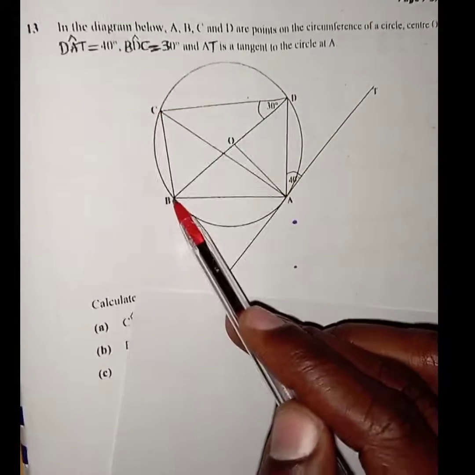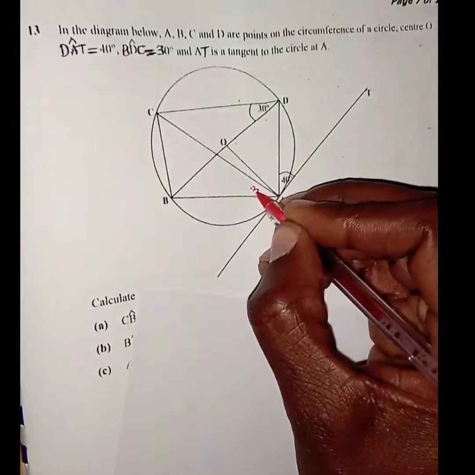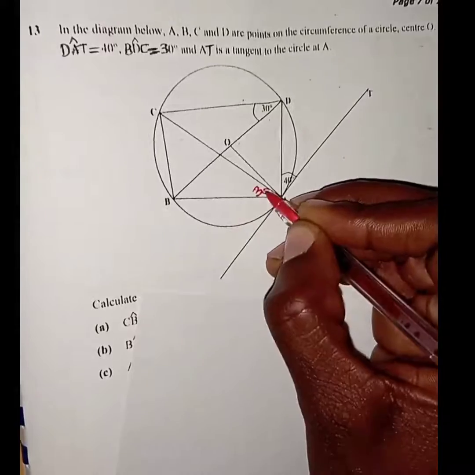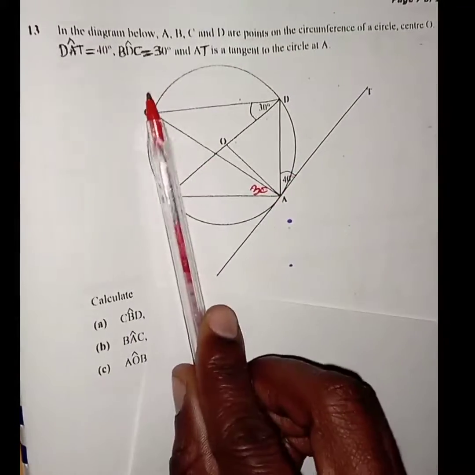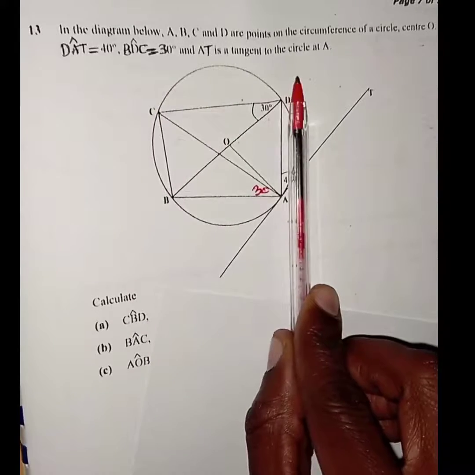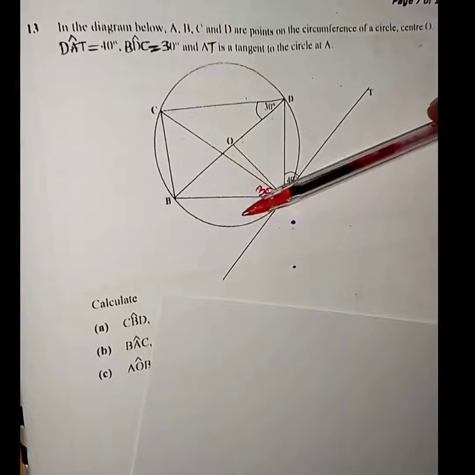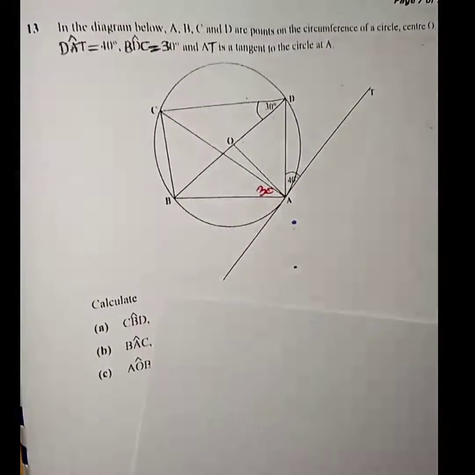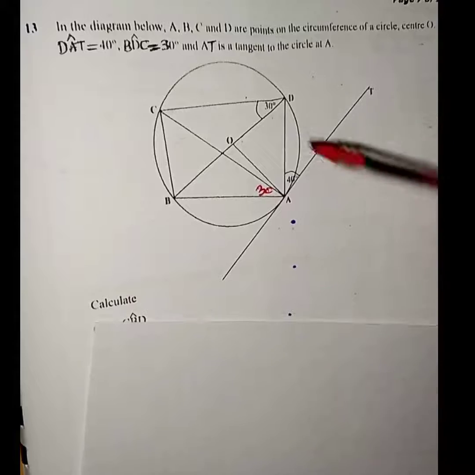This is a chord. Remember the properties? So even here, it is 30 degrees. Why is it 30 degrees? Because they are lying in the same segment. If BC is our chord, then this one is the major segment. So angles which lie in the same segment are equal. So even angle BAC or CAB is 30 degrees. Before we read the questions, we can fix some angles here.